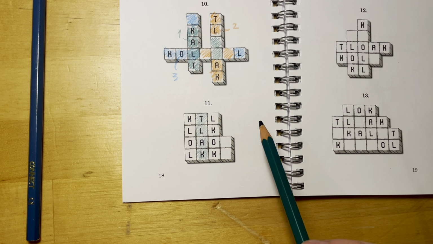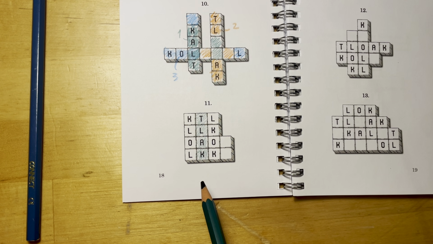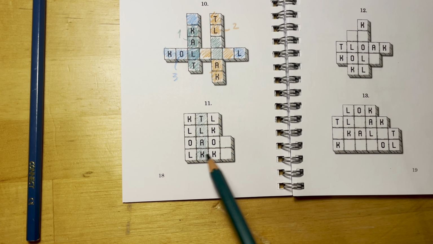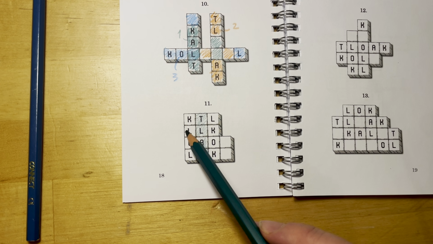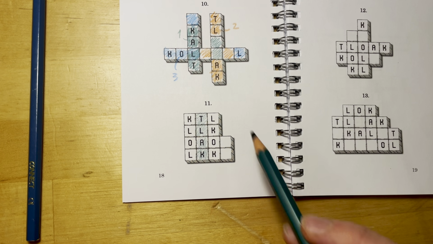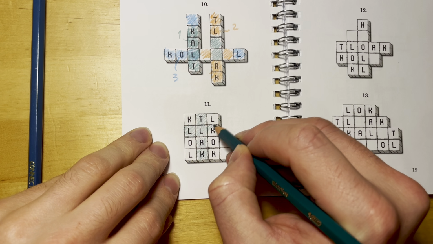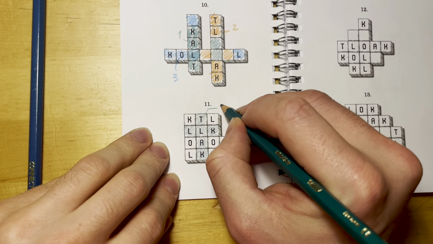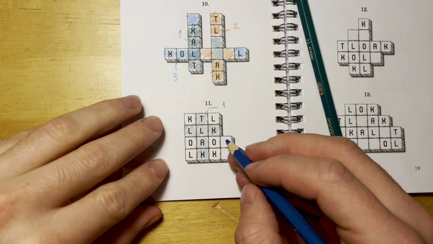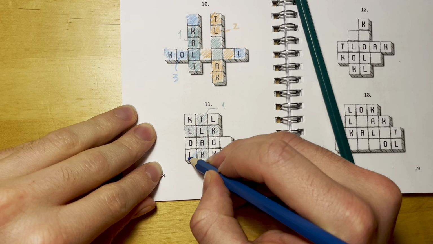That means that to make LOK, we need, for example, to mark this one out and this one out. Yeah, that's correct. So then we just mark these ones out, and then we can do this in any order, I think.